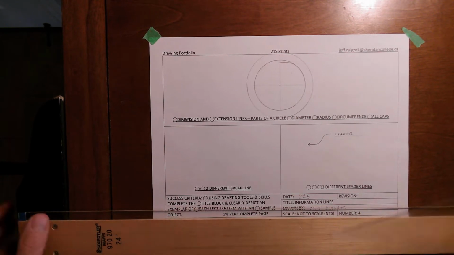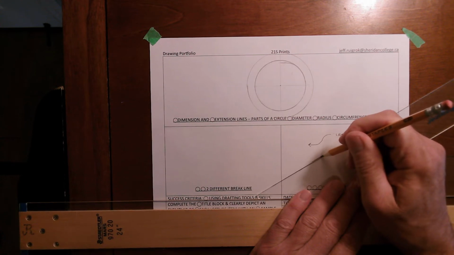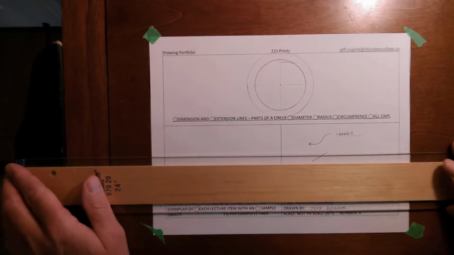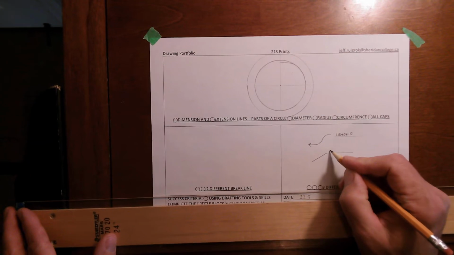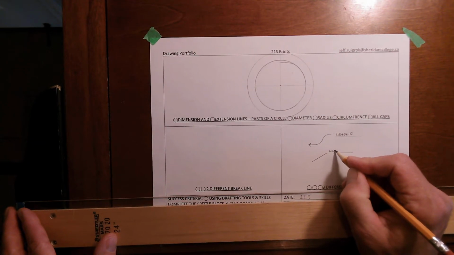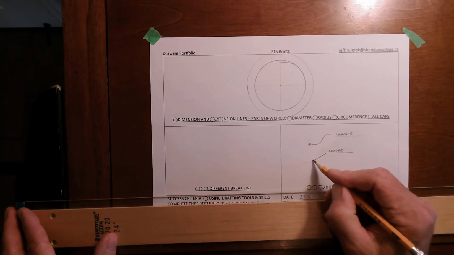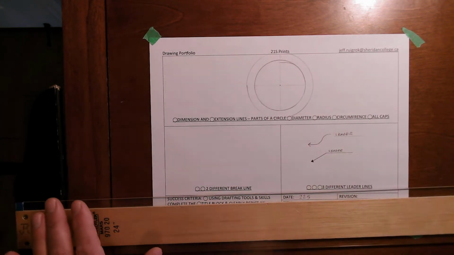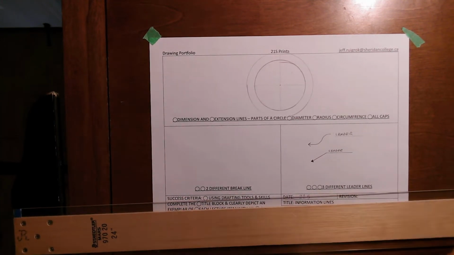Another one you might like to do involves an angled portion and then a straight portion that you would put your term on top of. And then a little arrowhead, and you can have any kind of arrowhead. You could color that all in if you wanted to. I normally wouldn't bother.